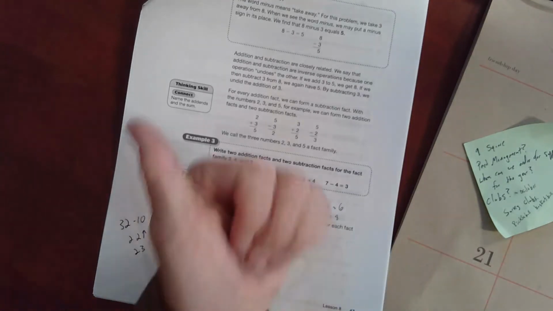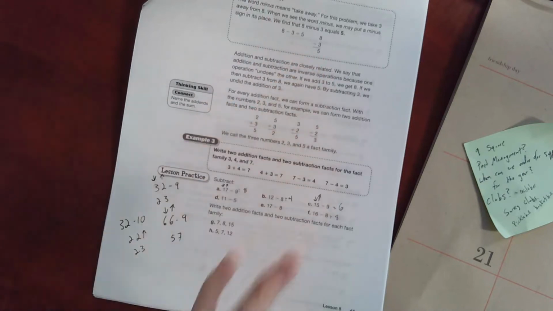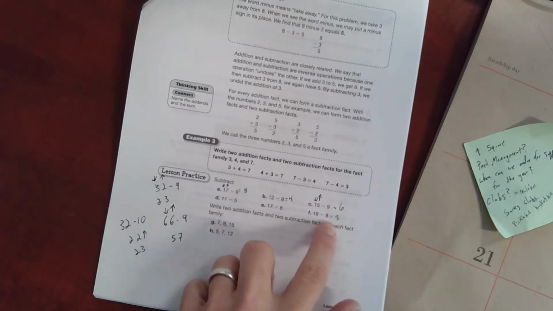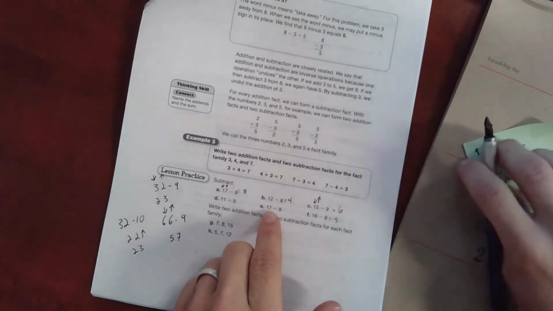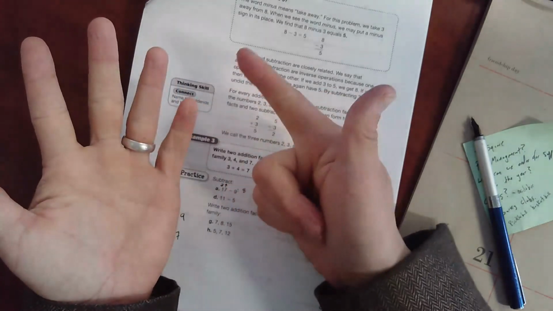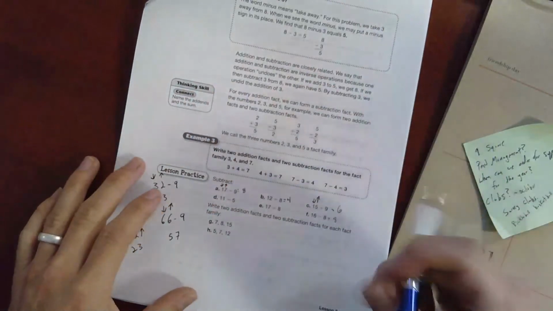But you could also do 8, 9, 10, 11, 12, 13, 14, 15, 16. 17 minus 8, so if 16 minus 8 equals 8, then 1 more is going to be 9. But we could do it the other way: 8, 9, 10, 11, 12, 13, 14, 15, 16, 17, 9.